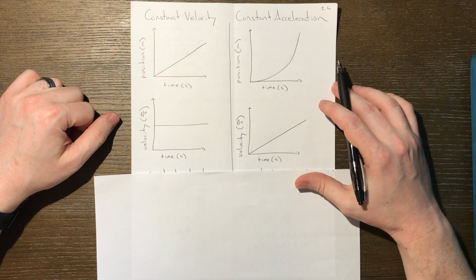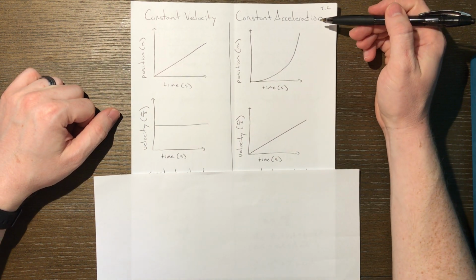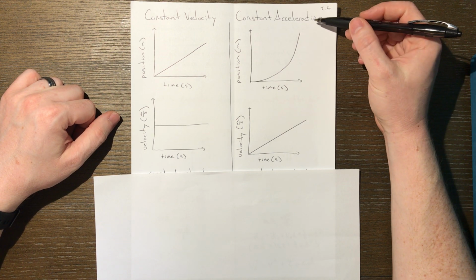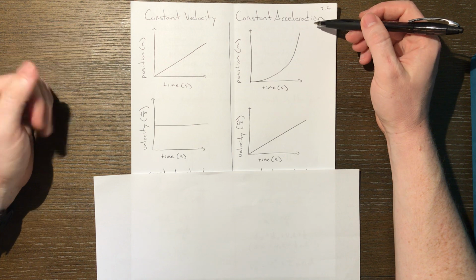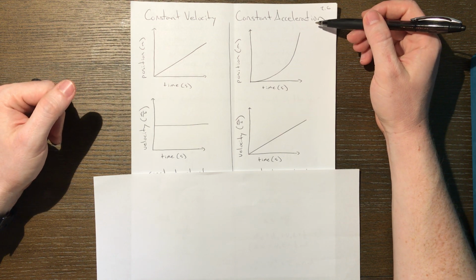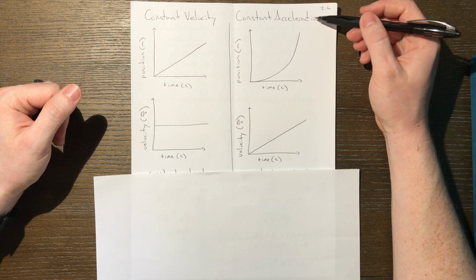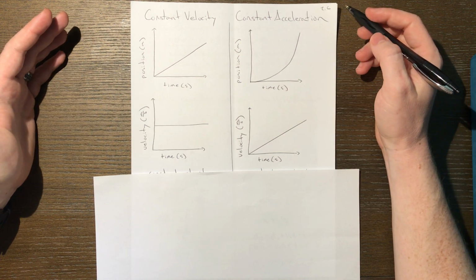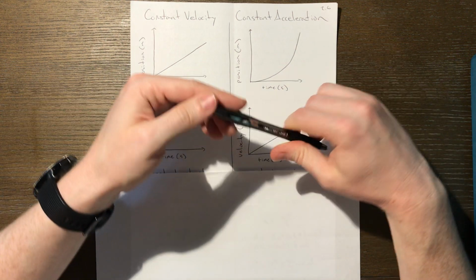Well, now let's consider constant acceleration. In a regime of constant acceleration, your velocity is always increasing. If your velocity is always increasing, well, the slope of a position versus time graph, which is given by velocity, should always be increasing.